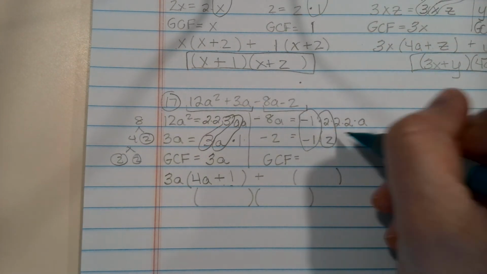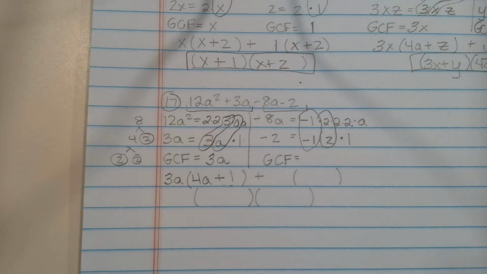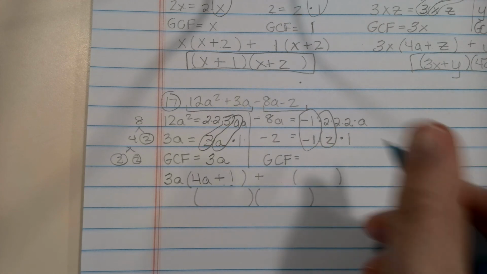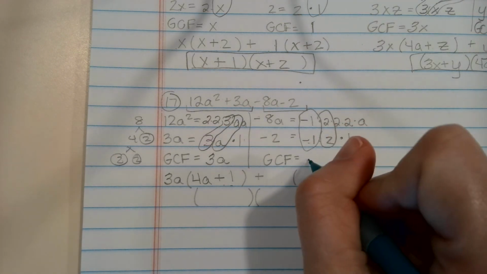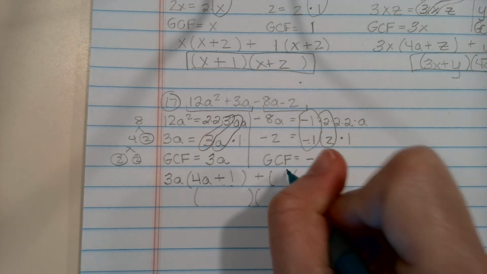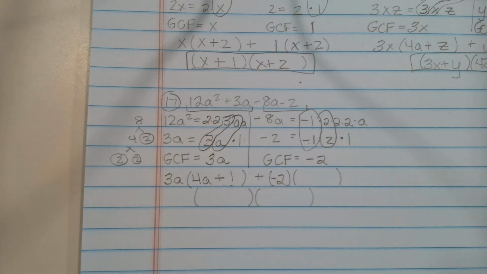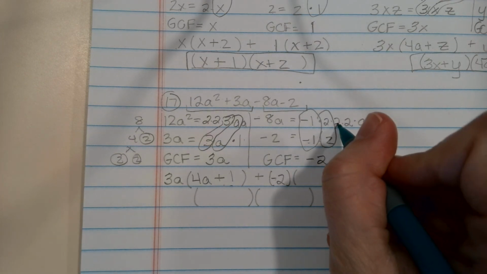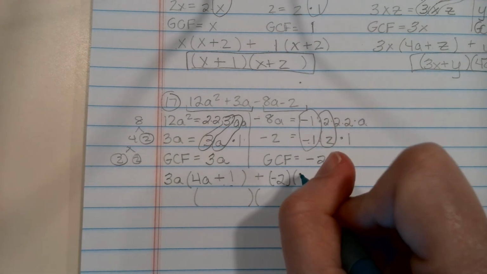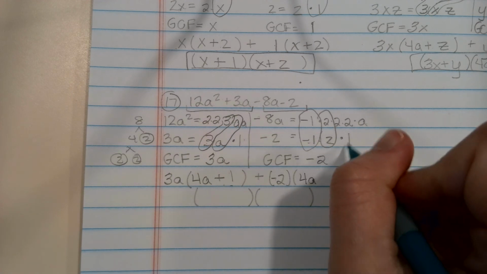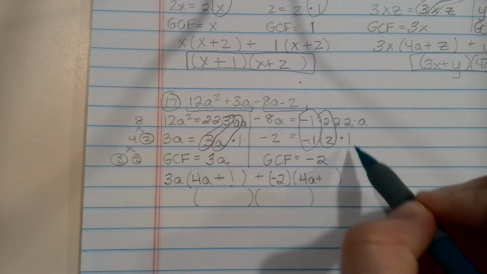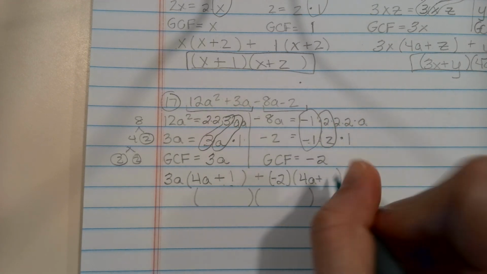And once again, I took everything out of here, so I'm going to write times 1 to make sure that I have a placeholder there. Okay, so our greatest common factor is -1 times 2, or -2. So I'm going to put that in parentheses to remind ourselves that it was a -2. And then what's left? 2 times 2 is 4a, and plus, because we already took the negative away, 1.